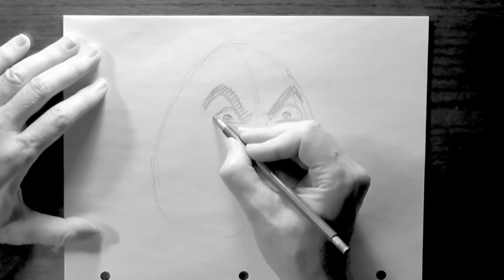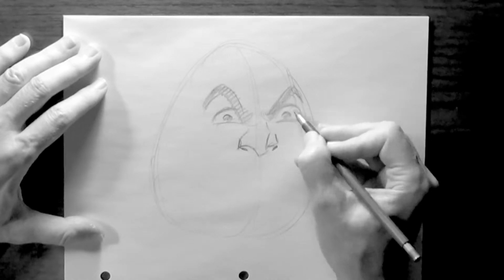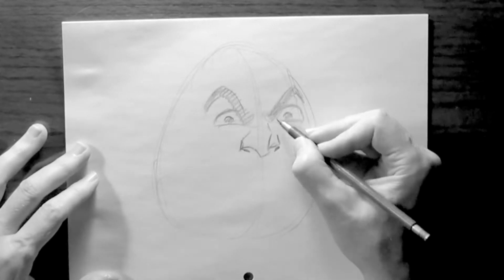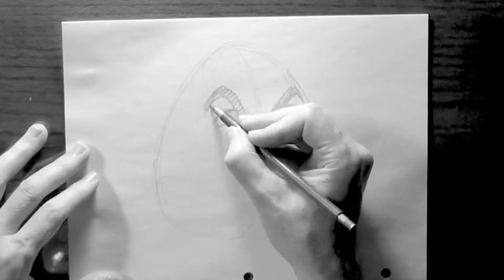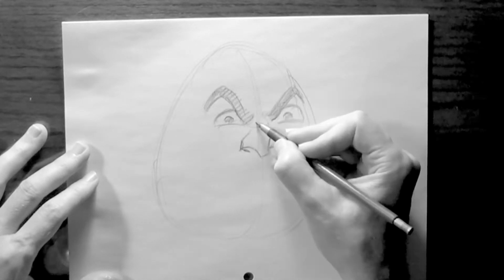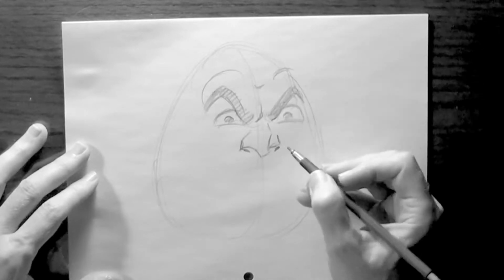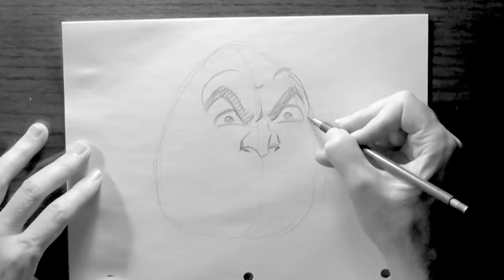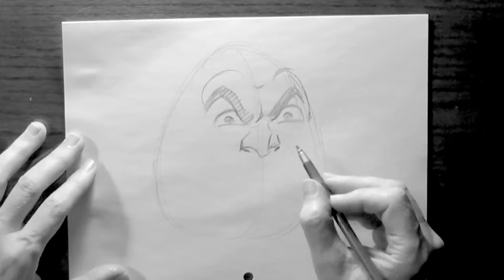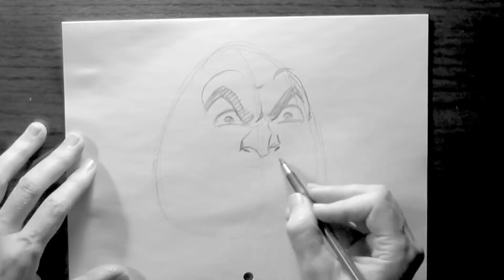Also in this, by the way, if you notice the eyes, the irises don't reach the top because it just makes him look kind of insane. Okay, now, like I said, he's going to have his teeth clenched.